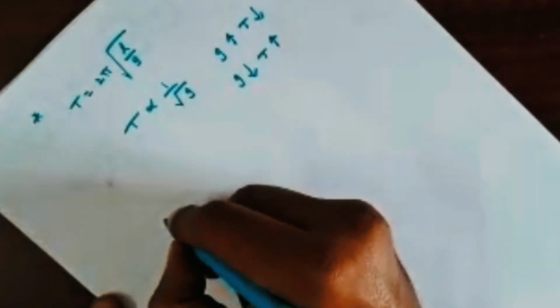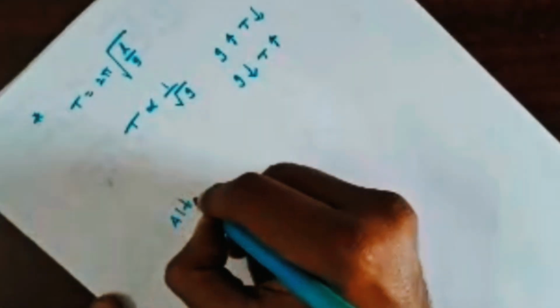Now, if the simple pendulum is taken to some height, at that time, how does the time period relate, altitude.